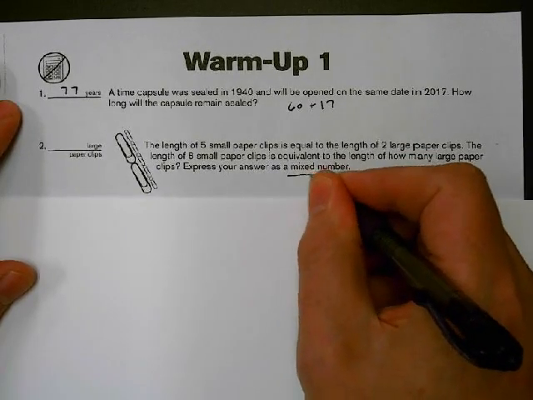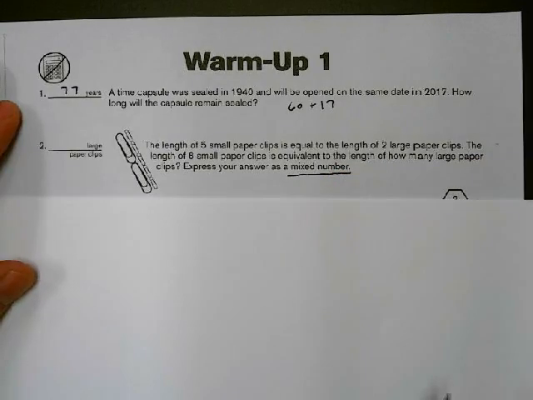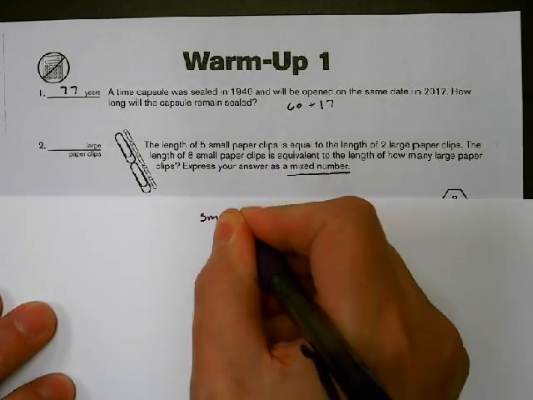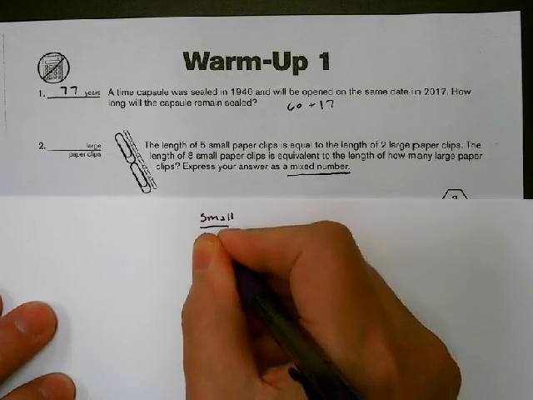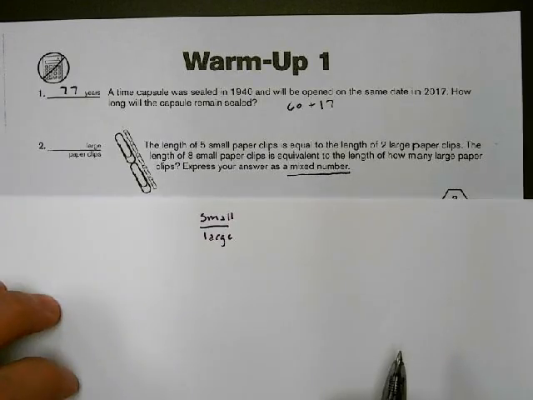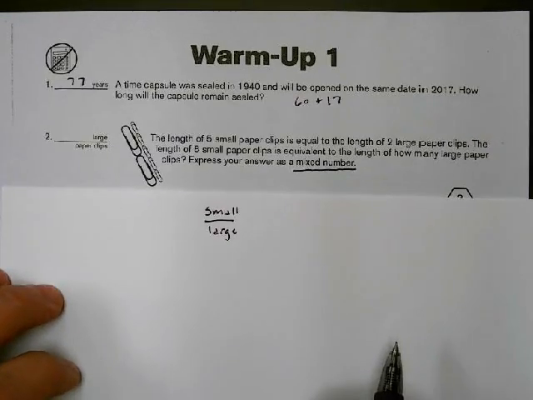Really pay attention when it gives you instructions like this, how they want your answer, because if you leave it as an improper fraction, they're going to mark it wrong. Your answer has to be exactly correct in Math Counts to work. This is a really good proportion problem. I would maybe compare the small paper clips to the large ones. Again, if you have not done these problems yet, you would pause before I start each of my solutions.